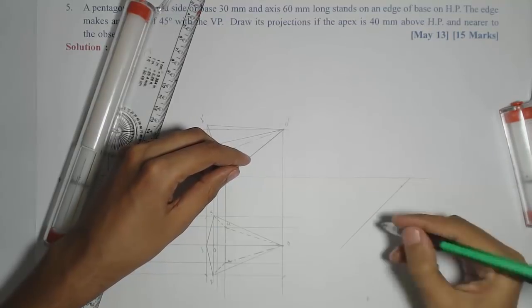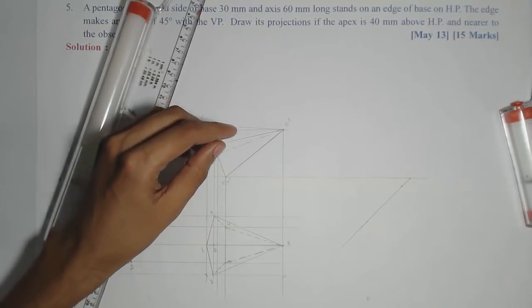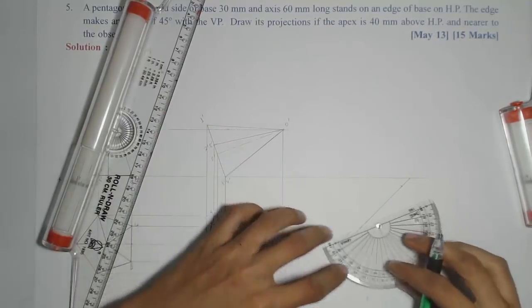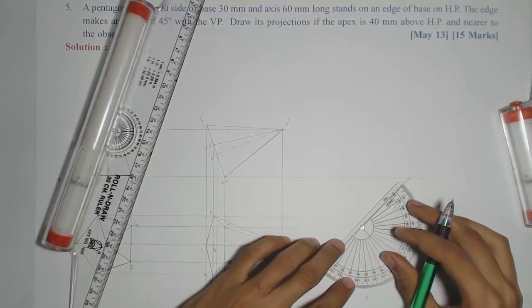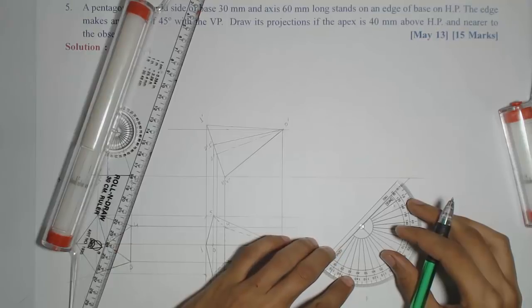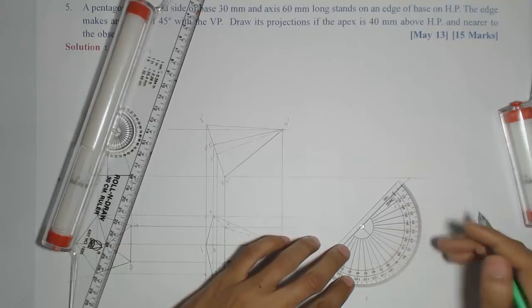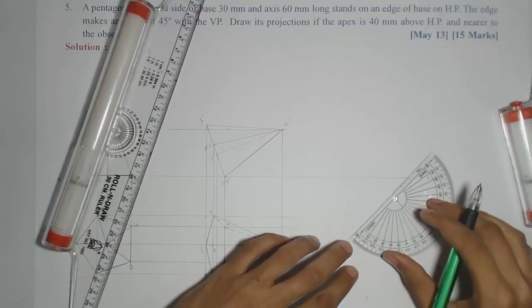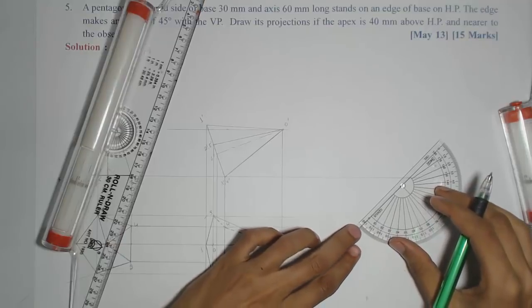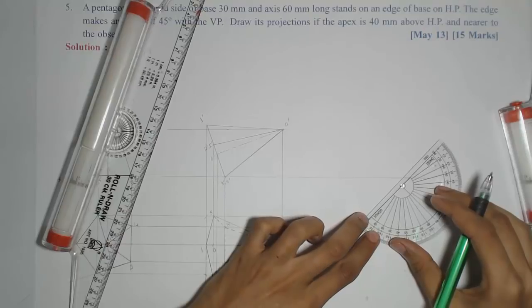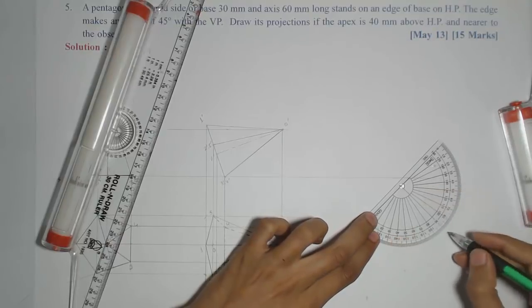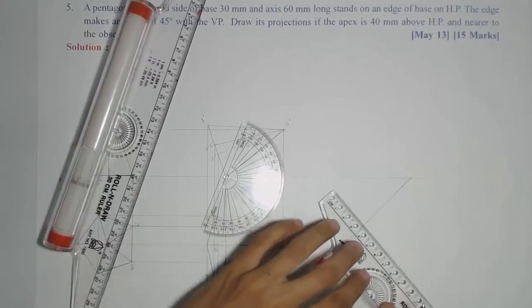So after marking one side of the rectangle, we'll draw two perpendiculars from each end of the rectangle to get the other two sides of the rectangle. So here it is 90, again here it is 90.